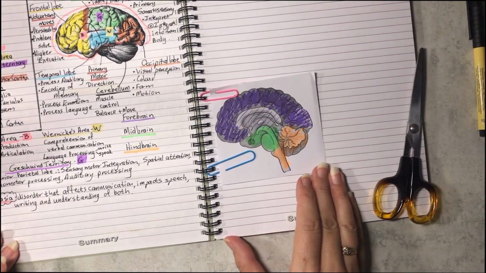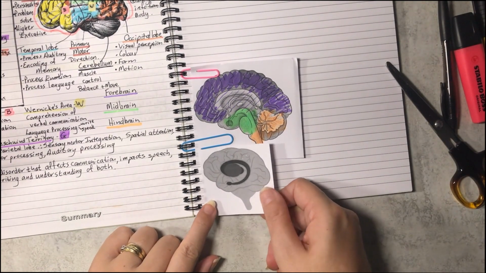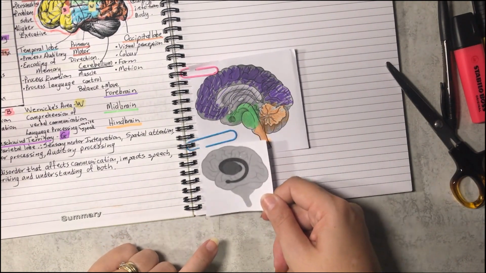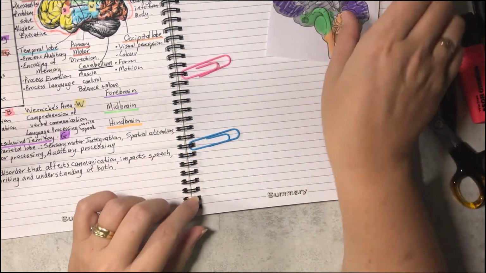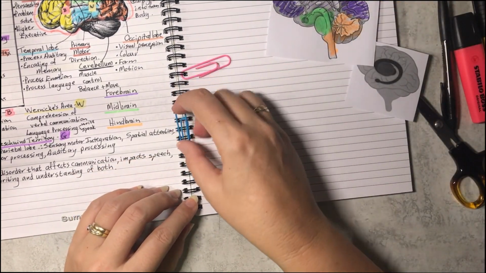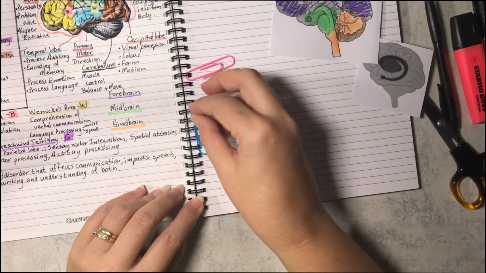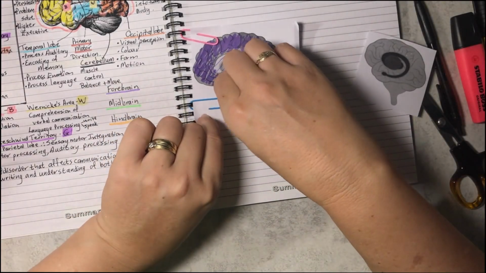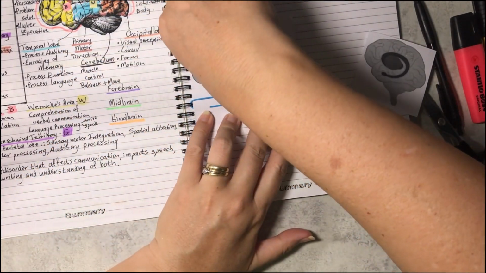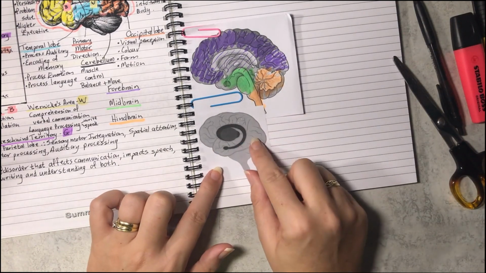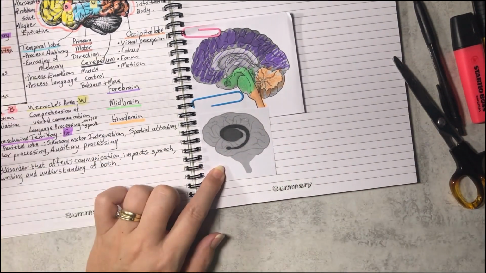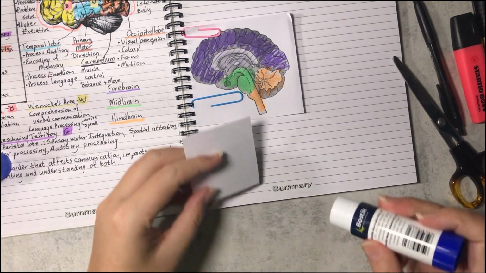Now that diagram is going to need to be added into your page, and because we've only used paper clips and not glue, you don't have to worry about ripping out or making any kind of weird things. You can just move your paper clips and attach that diagram with some glue, and all of it will be folded around, making it easier to access.